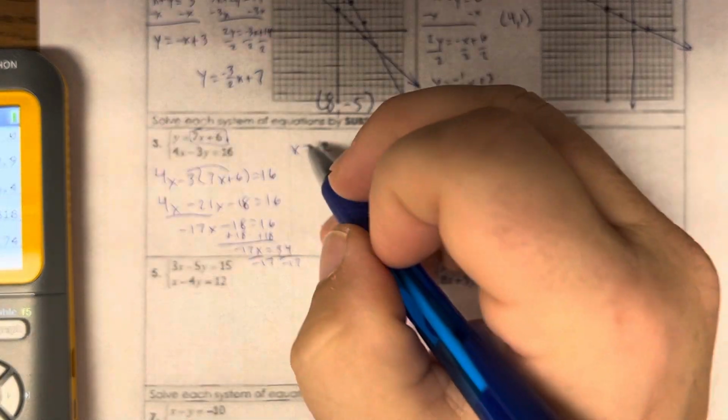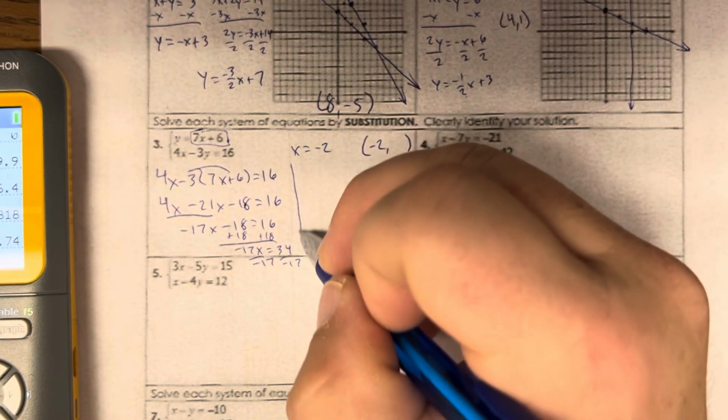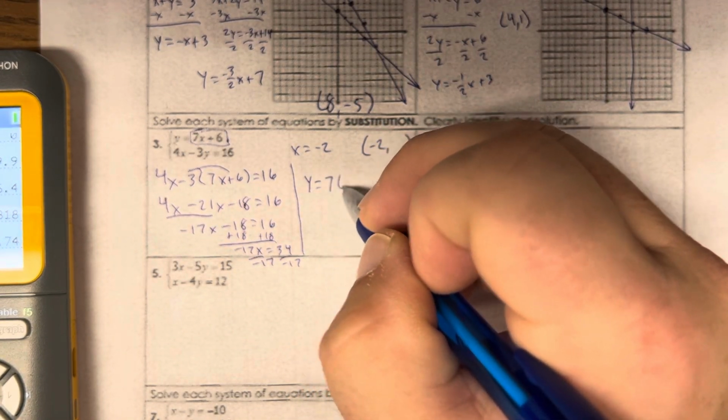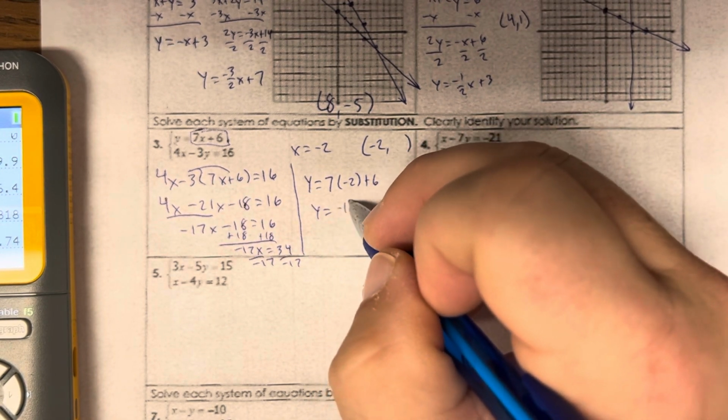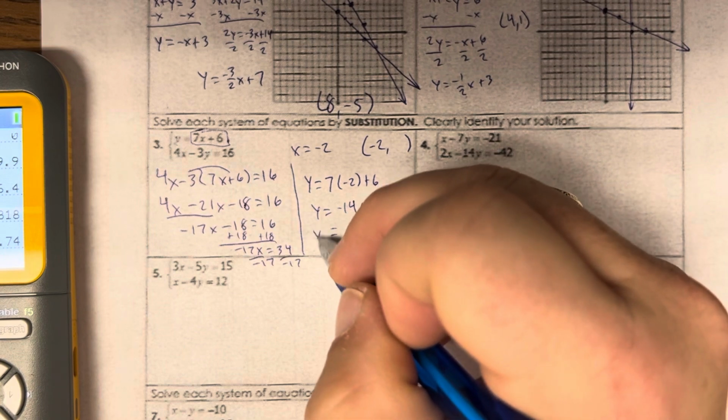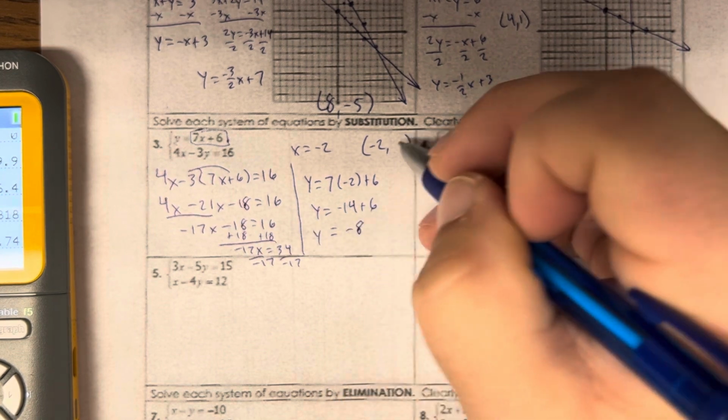And then we'll plug in that negative 2 to find the y. And so y is equal to 7 times negative 2 plus 6. So y equals negative 14 plus 6. And we can plug that in our calculator to get negative 8.